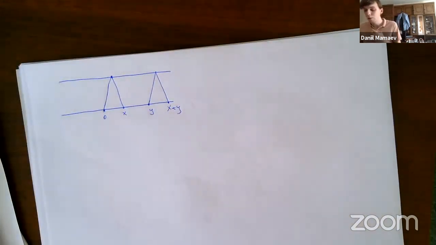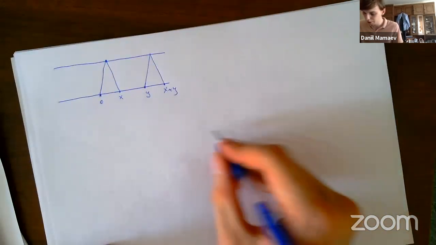You can now apply a projective transformation to this picture in such a way that infinity goes to some finite point. And then you'll get the following picture. Let me draw it.